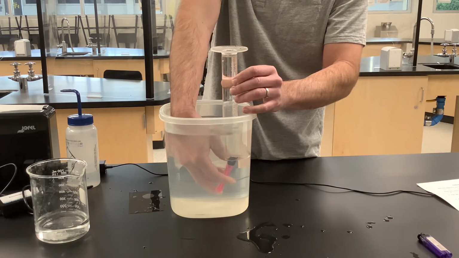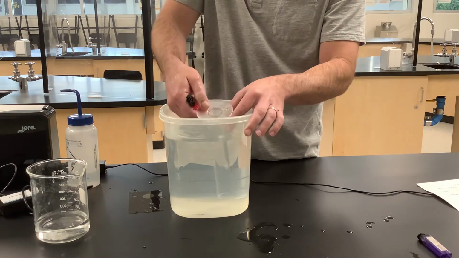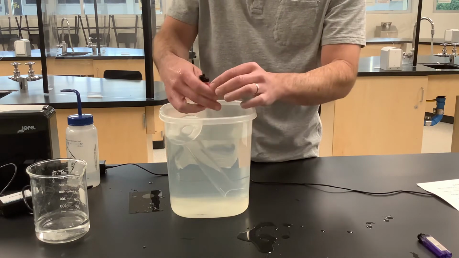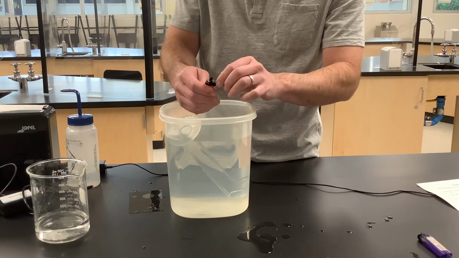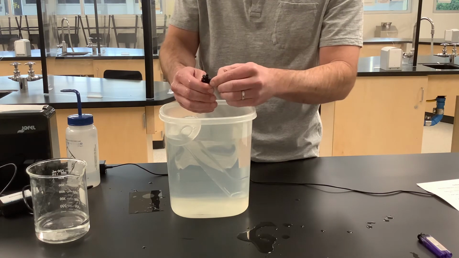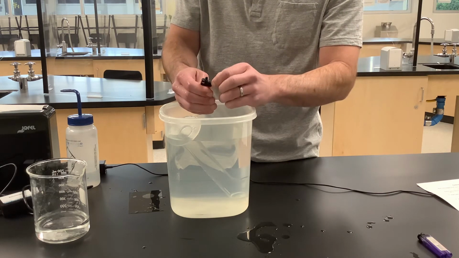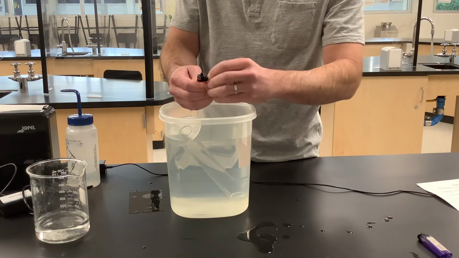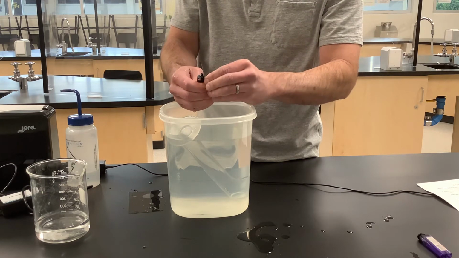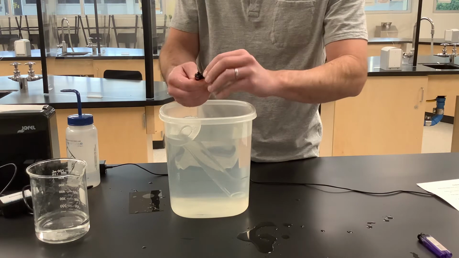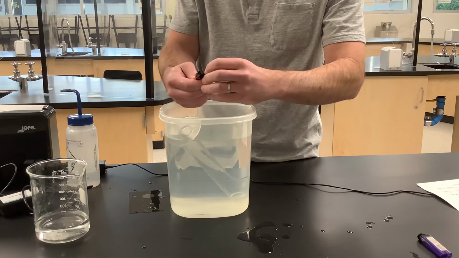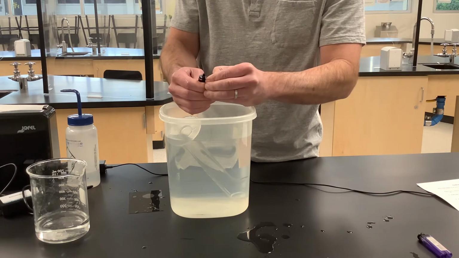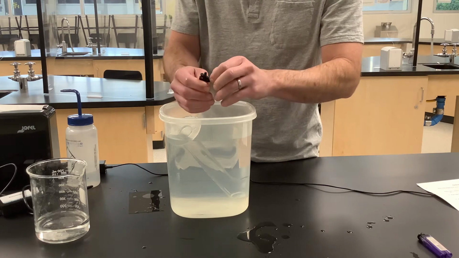Sometimes we can speed this up a little bit. Let me see if I can speed it up. Sometimes it works, sometimes it doesn't. You can adjust the lighters so that they get a bigger flame, which usually means more gas, but this seems to be kind of maxed out already. Let's see if I can get it to turn a little bit more just to speed up the process here.